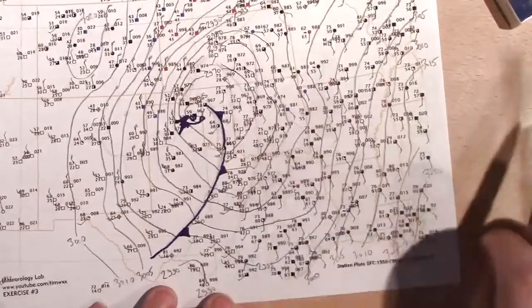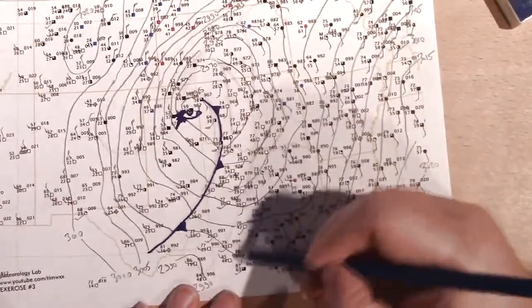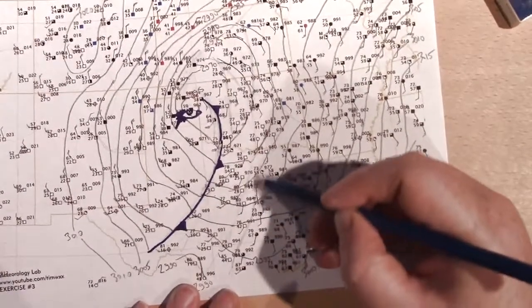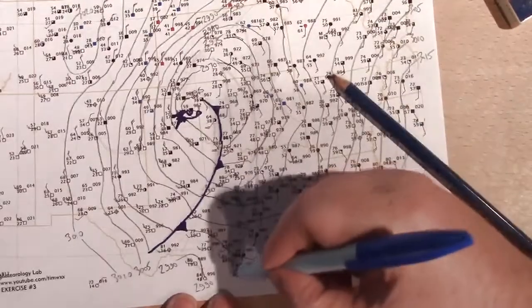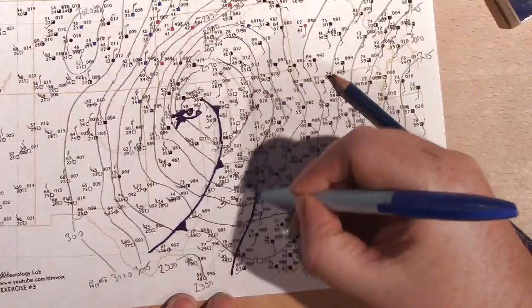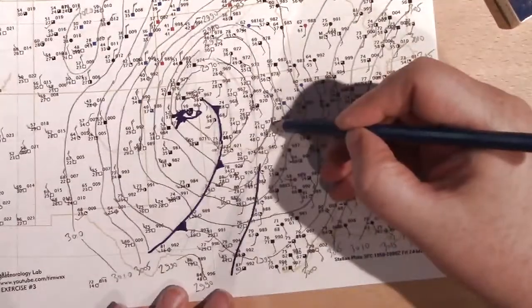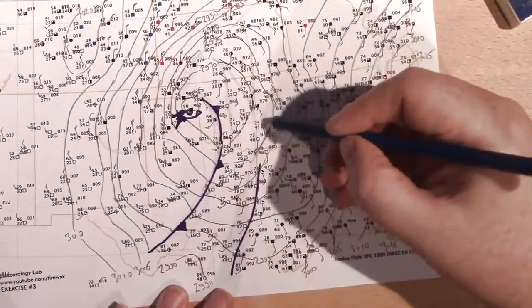Then we have our dry line out ahead of that. And I'm probably going to need to refine that a little bit. So I'm going to bring that a little bit further out like that. And I think it even goes out toward McAlester, around Ada here.